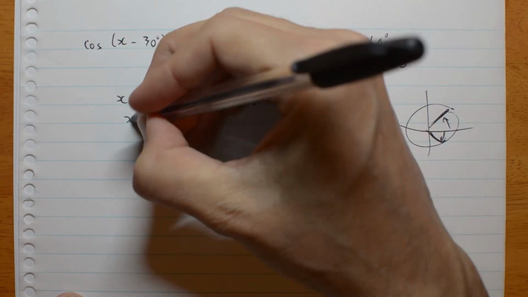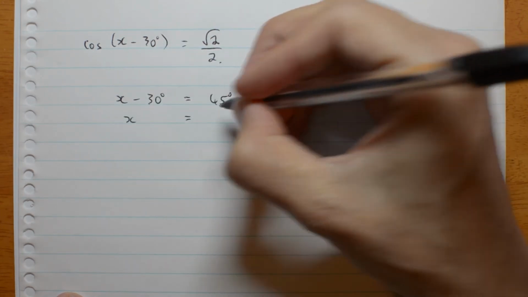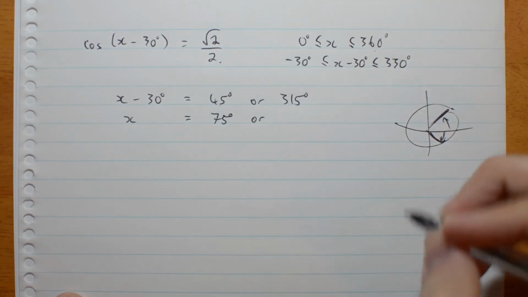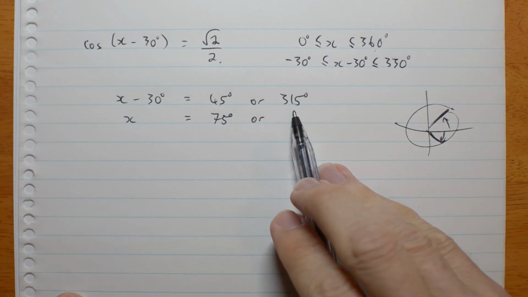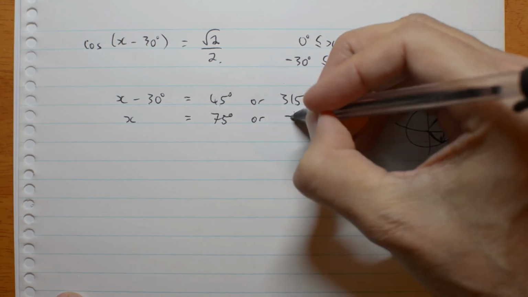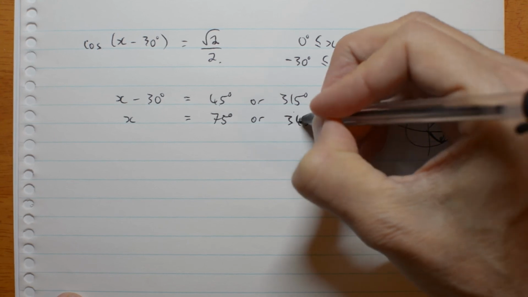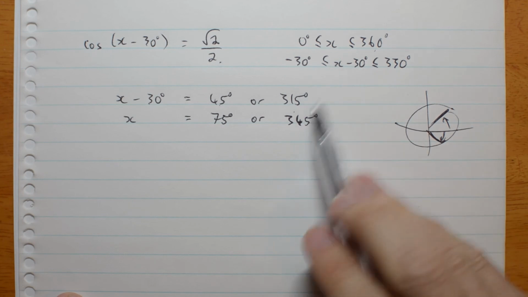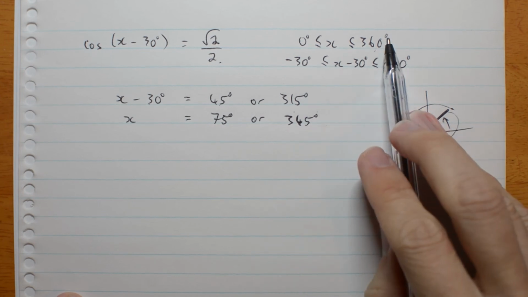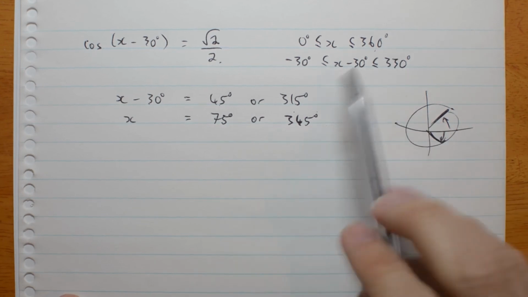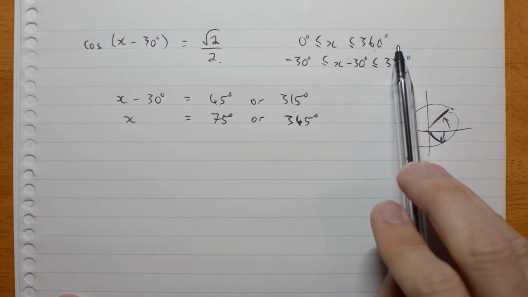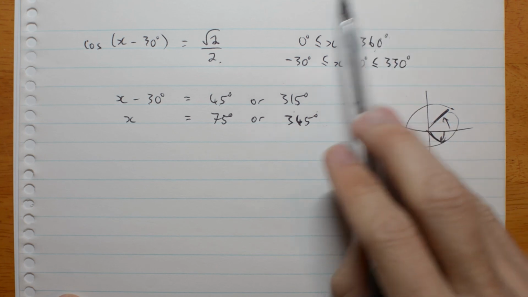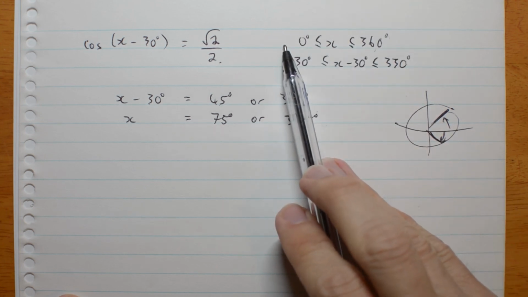So that means x must be 45 plus 30, which is 75, or 315 plus 30, which is 345. Double check I've got it in the right domain, and I have. Now, if you do this and you double check and you find it's actually just outside that range, just remember there'll be another solution, but it'll be at the other end of the domain. You'll have to go back and find it.